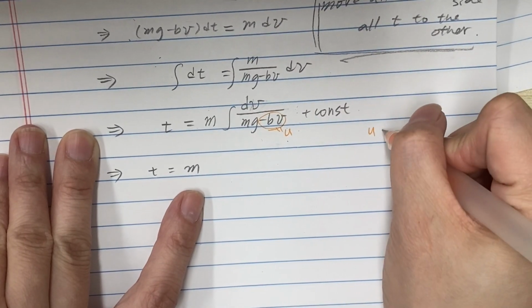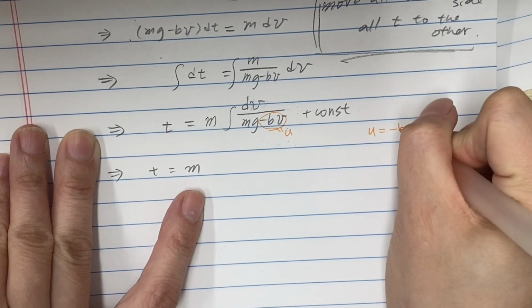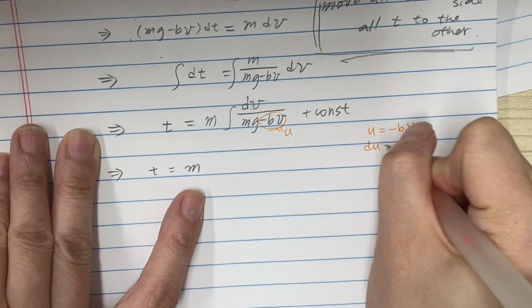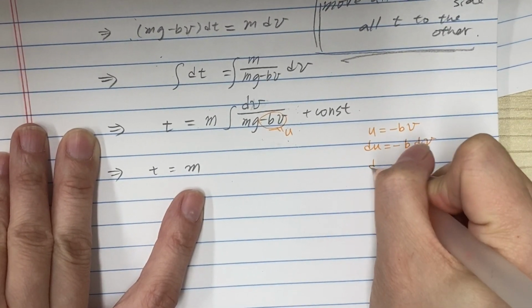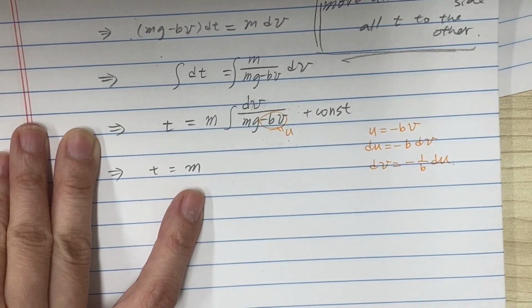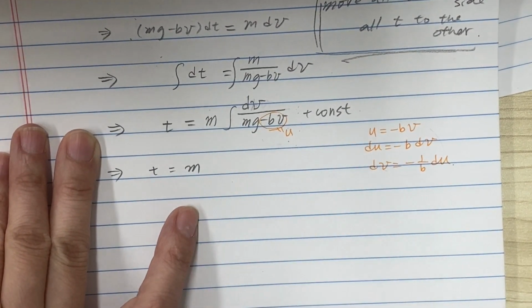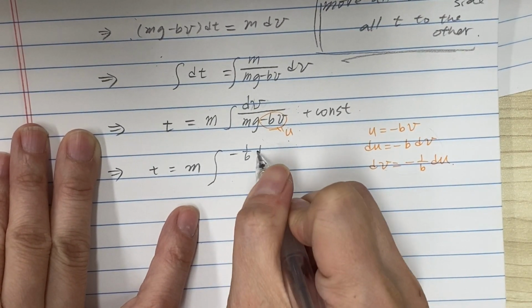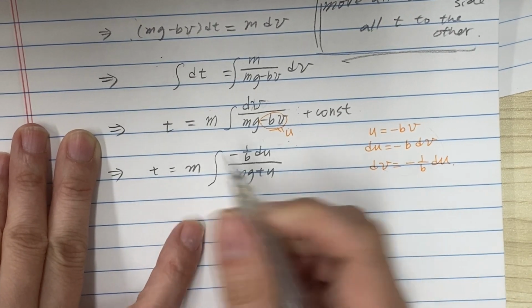I'm just going to do it the old-class way. I'm going to assume u is negative bv. So du is negative b dv, because b is a constant. So dv is negative 1 over b du. With the change of variable, I'm going to swap all the v with the u. So dv is this, and this is mg plus u.